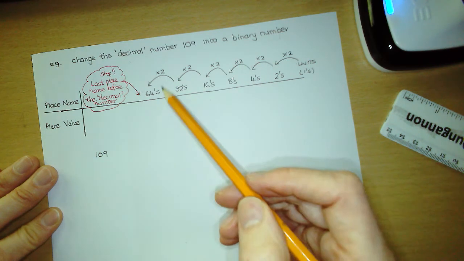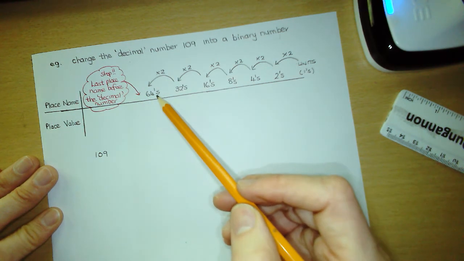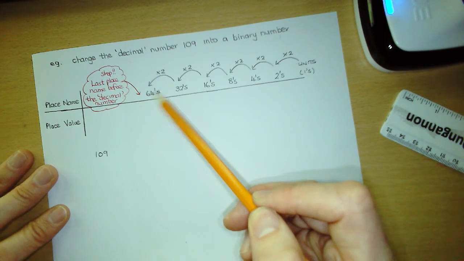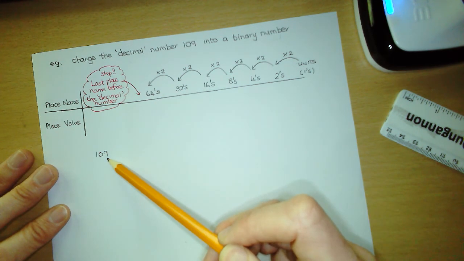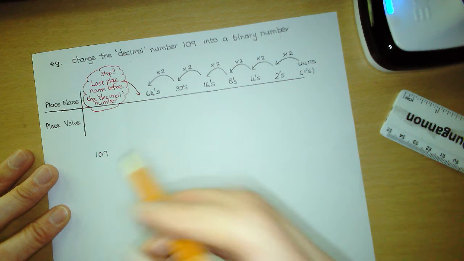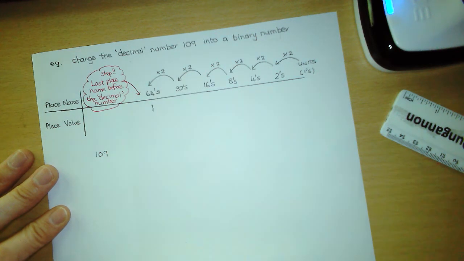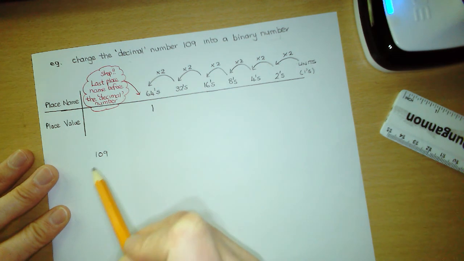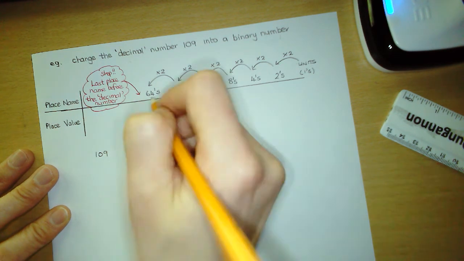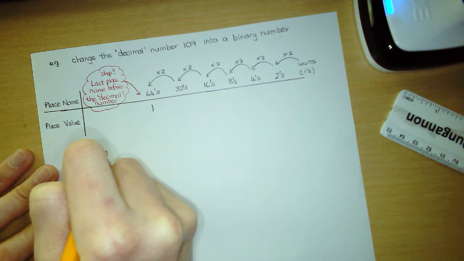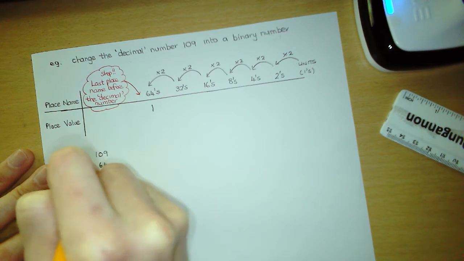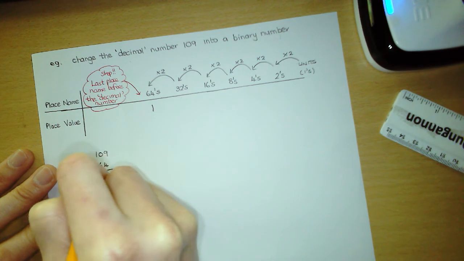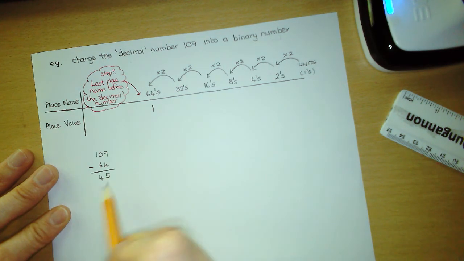We then go to the very first place name in our table, which is 64, and you ask yourself, is 64 less than or the same as 109? The answer is yes. So if it's a yes, you put 1 under it, and then you subtract 64 from the decimal number to get the remainder. So we're going to subtract one of those 64s. So that's going to leave us 9 minus 4 is 5, 10 minus 6 is 4. So we've now got a remainder of 45.